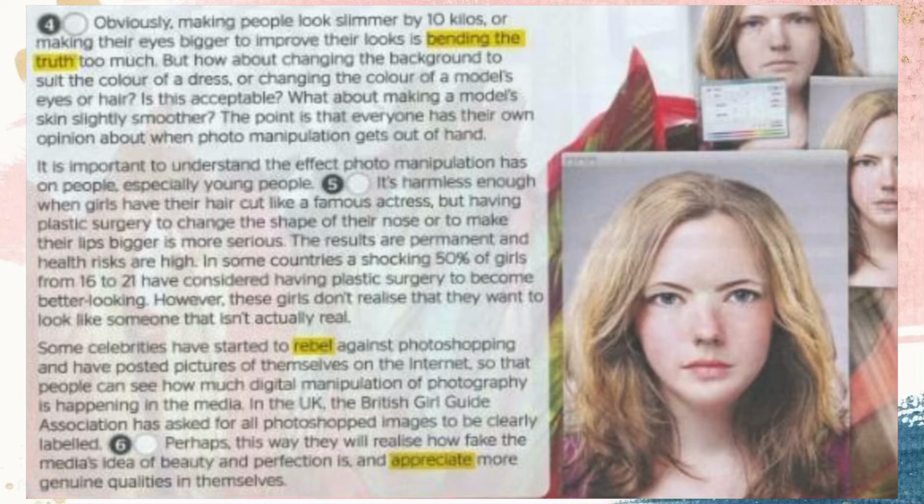It is important to understand the effect photo manipulation has on people, especially young people. It's harmless enough when girls have their hair cut like a famous actress, but having plastic surgery to change the shape of their nose or to make their lips bigger is more serious. The results are permanent and health risks are high.